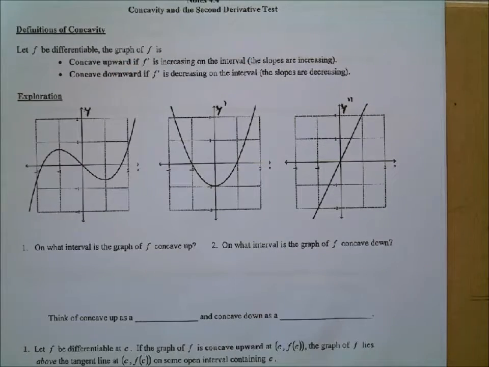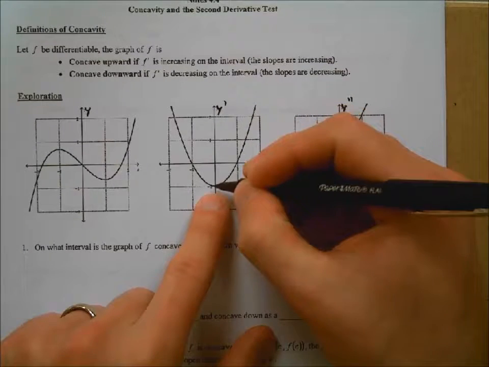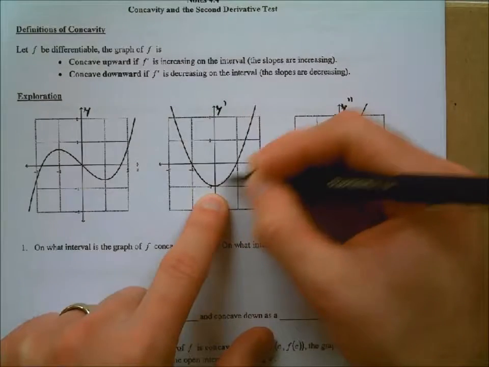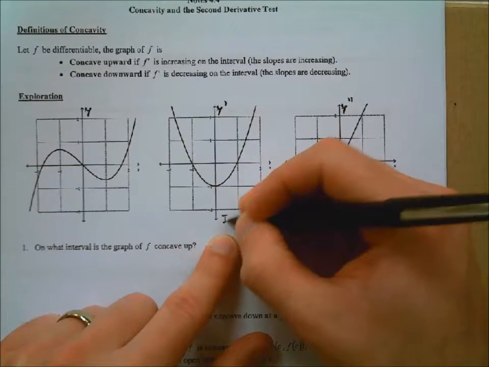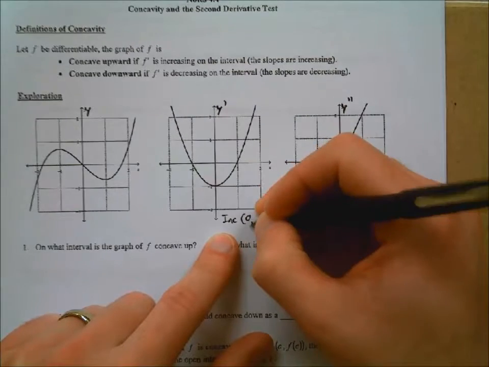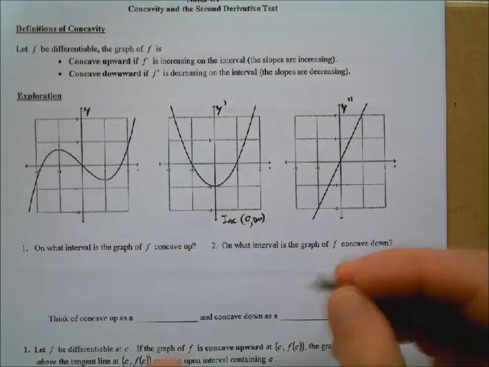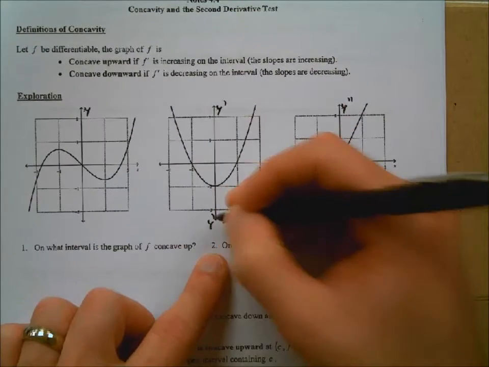From what to what? 0 to infinity, right? We start to increase, moving up from left to right at 0 and going off to infinity. I'll say that y prime is increasing from 0 to infinity.